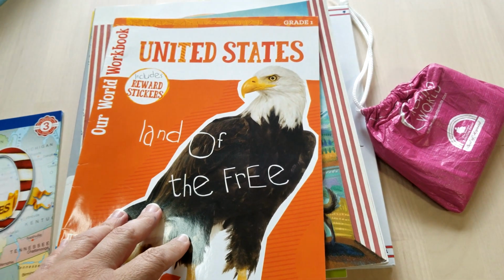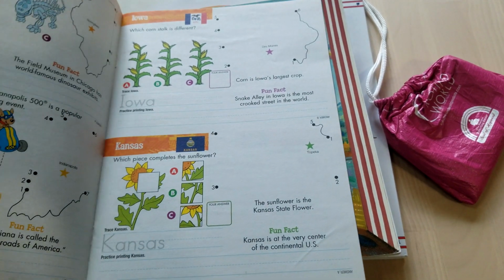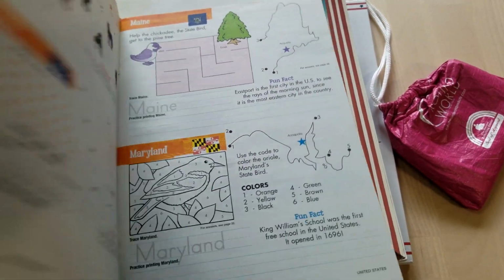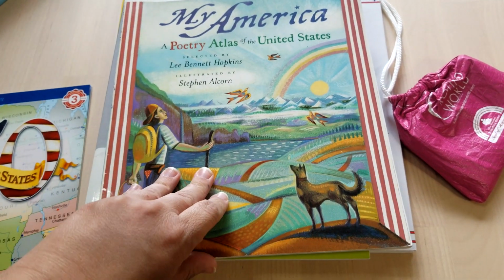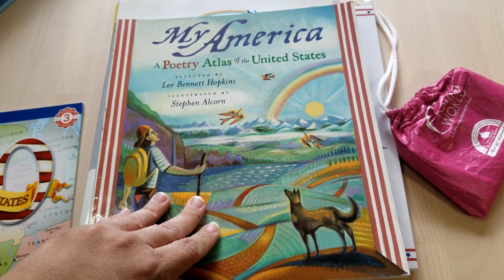I might copy the pages for my oldest and my middle daughter because it's really just tracing and writing and then doing a few activities. So I'm sure she'd be down with that. So I'll probably end up doing that. And then, every lesson we start off with reading a book on that specific state.